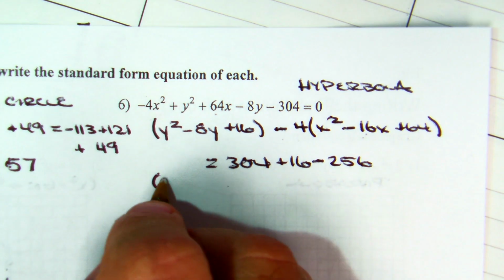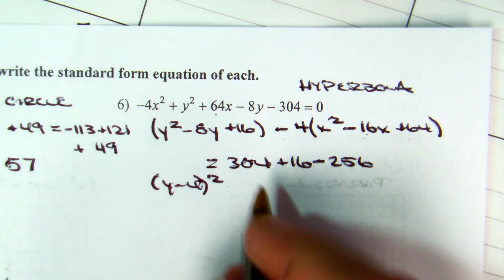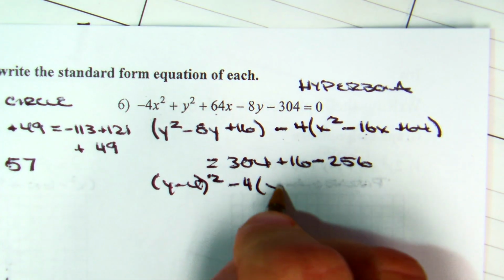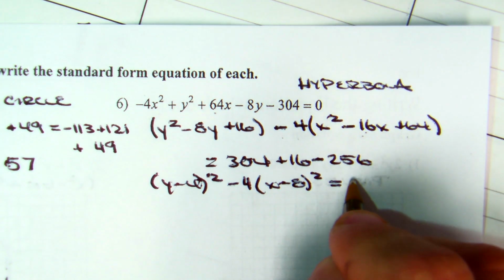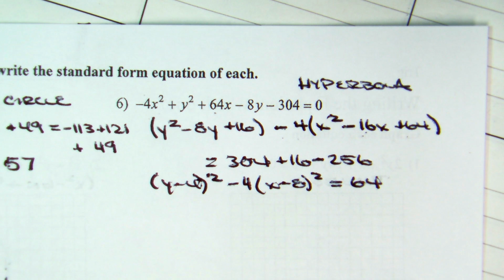All right. Y minus 4 squared minus 4, x minus 8 squared equals, I believe, 64. Divide both sides by what? 64.